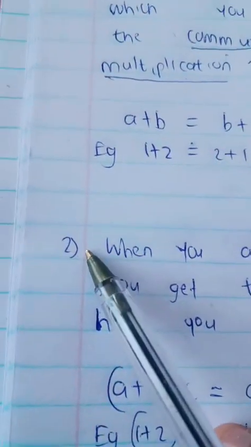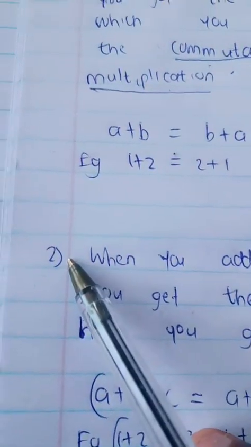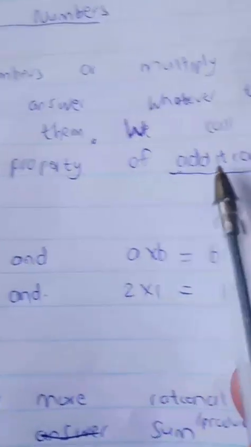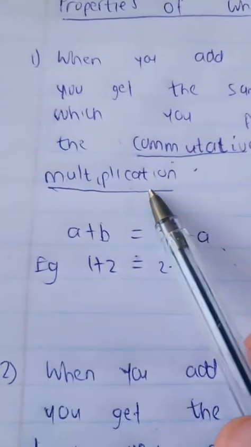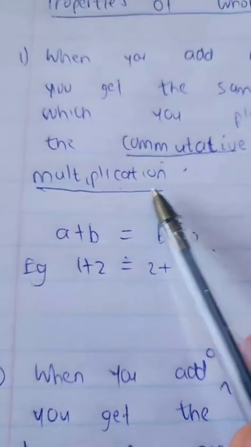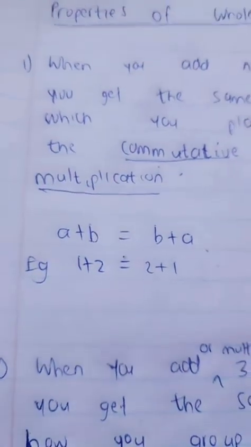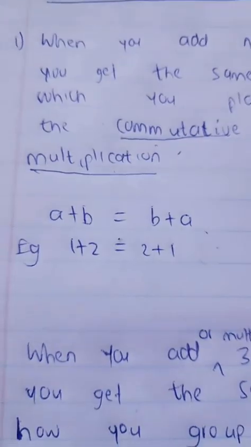Let's move along. Let's go to the second property. Guys, this commutative property of addition and multiplication has to do with the order in which we place numbers when we are adding and multiplying. However you place the numbers, you'll still get the same answer.